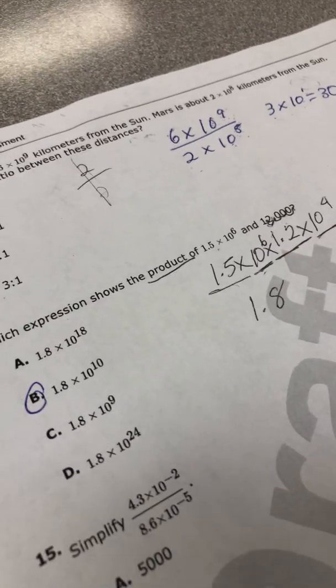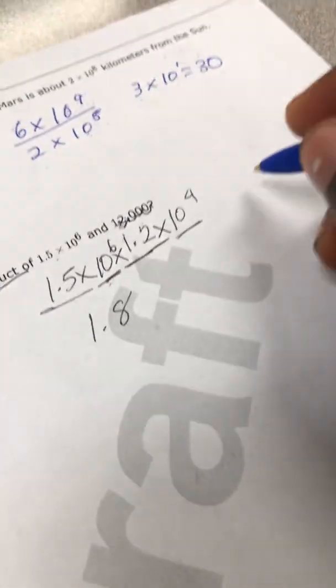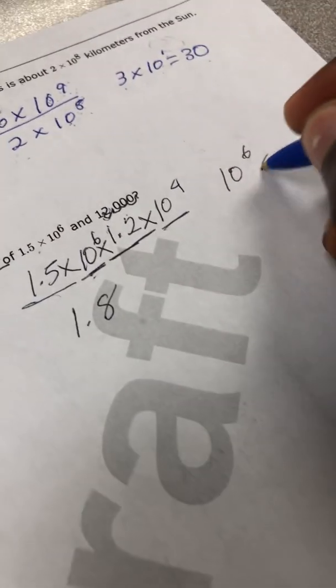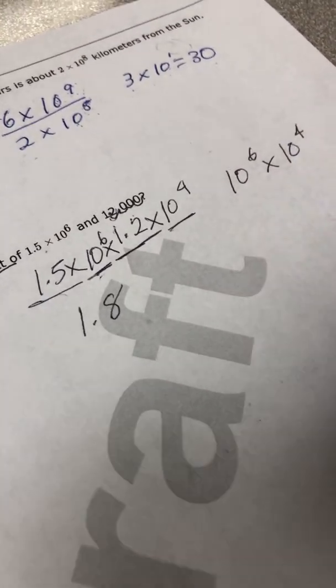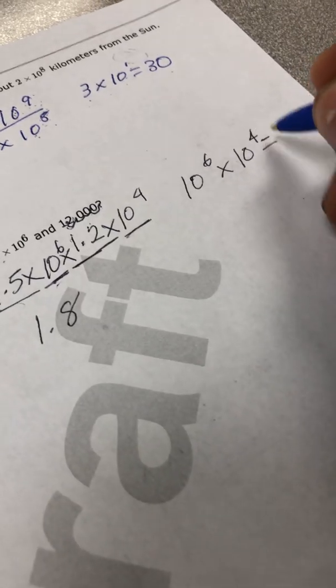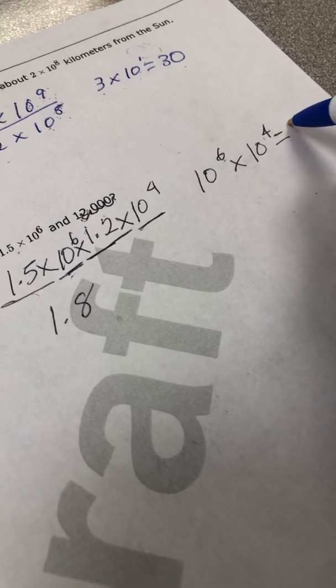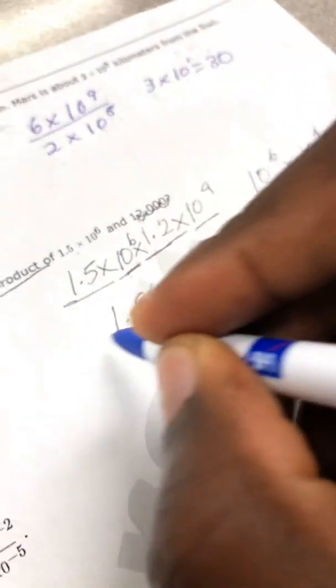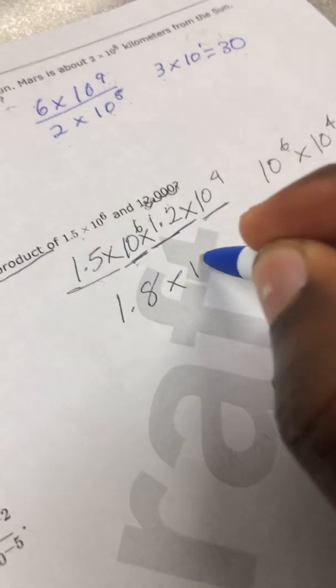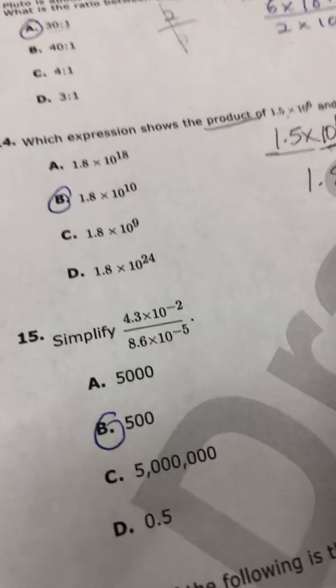And 10 to the power of 6 times 10 to the power of 4, when your bases are the same in multiplication, you add the exponents. So it'll be 6 plus 4, which is 10, so 10 to the power of 10. So that's how I got 1.8 times 10 to the power of 10, which is B.